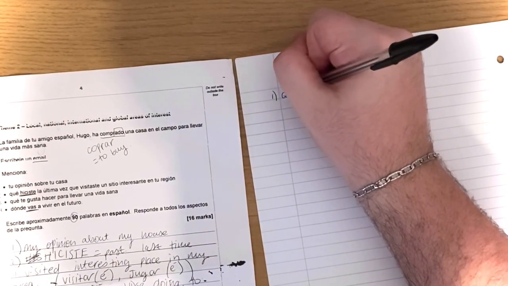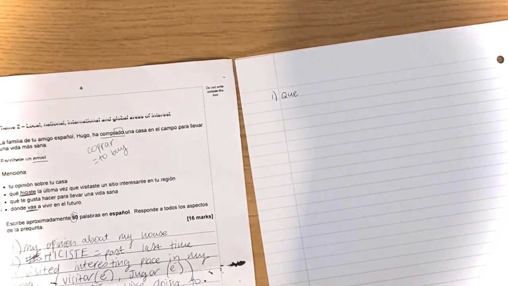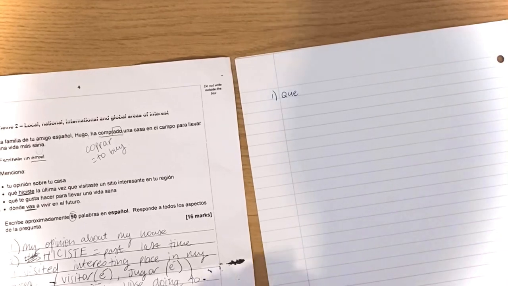So I'm going to start off by using something that hits all different tenses and different things, because you're looking for your past, your opinions, your reasoning, your future tense, your present tense.